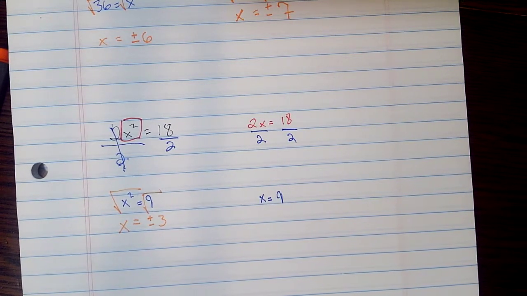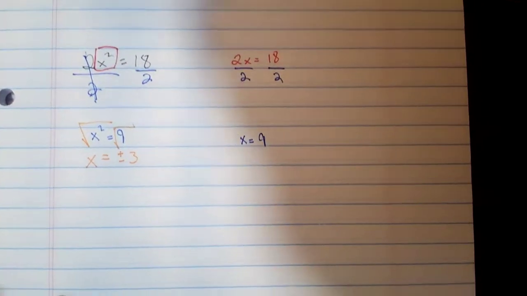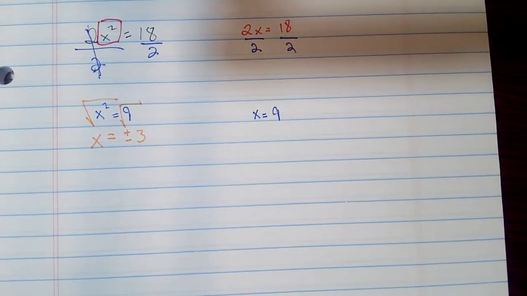I am going to do, let me look at some of the problems. Are there any that have, no, none of them have both things. None of them have a multiply and a divide. But I do want to do one more problem. You know what, I'm going to make a problem that has both.